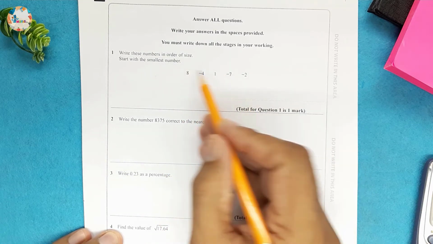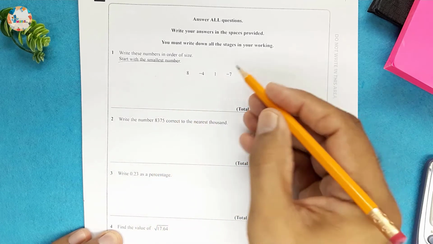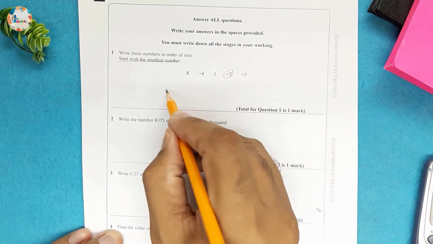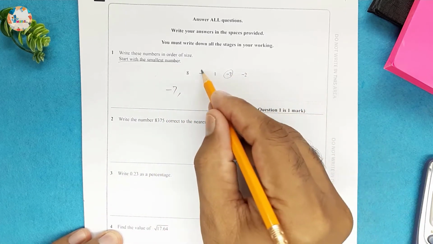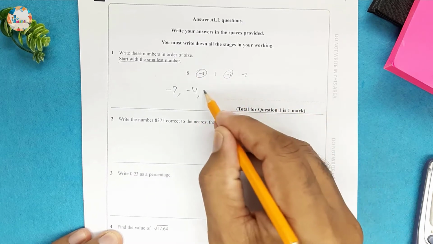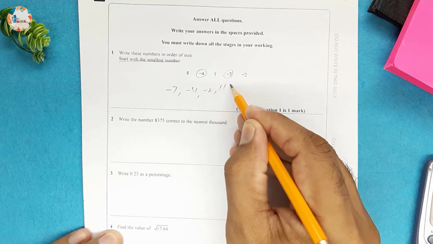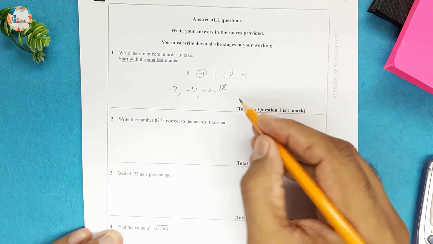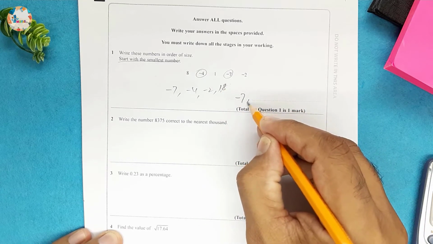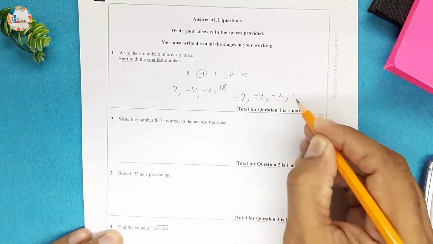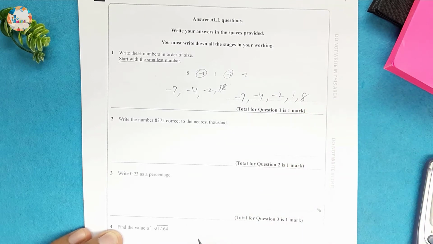So the smallest one should be the first one. So this is the smallest one, -7, then will be -4, and next will be -2, then 1 and 8. So we can write here -7, -4, -2, 1 and 8. This will be our final answer.